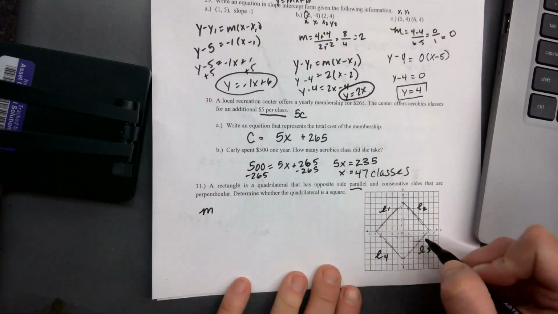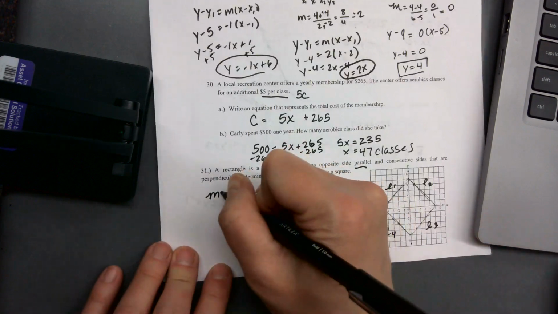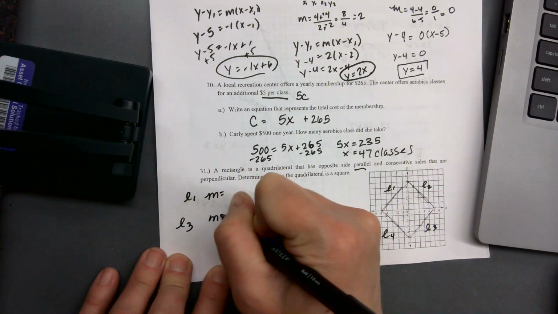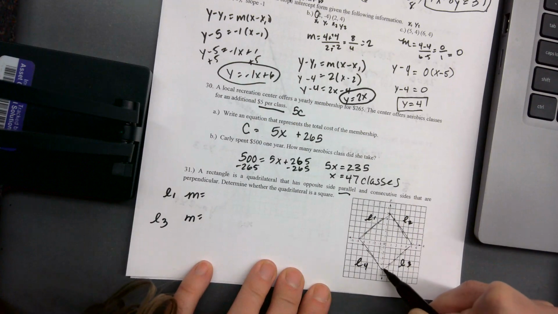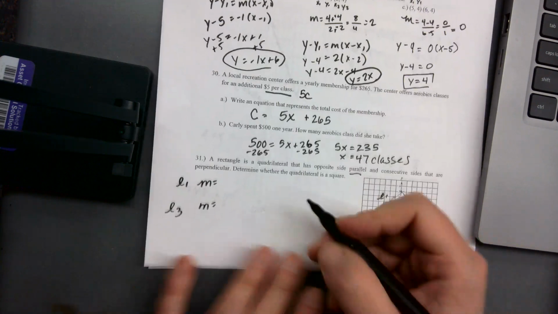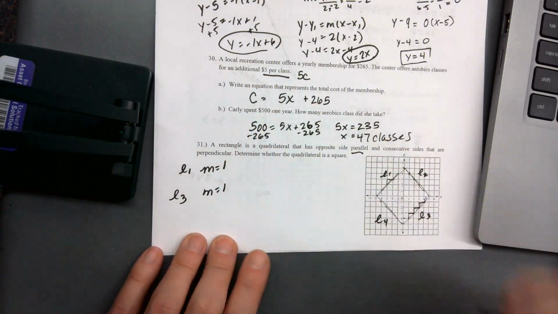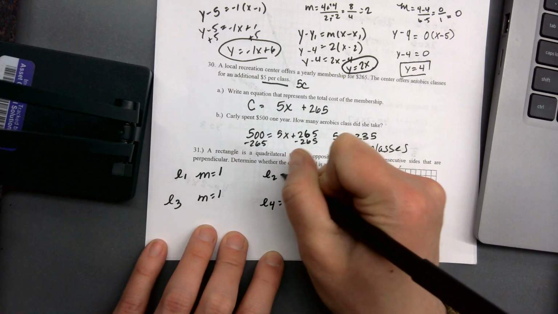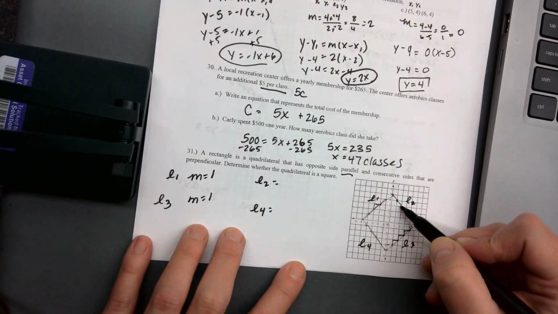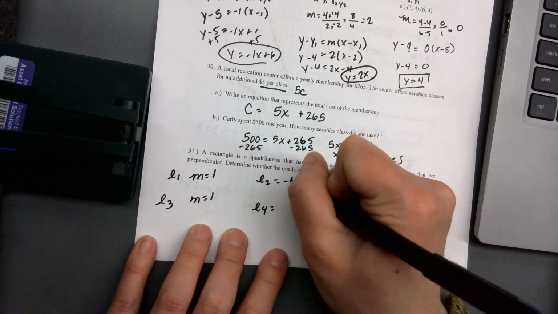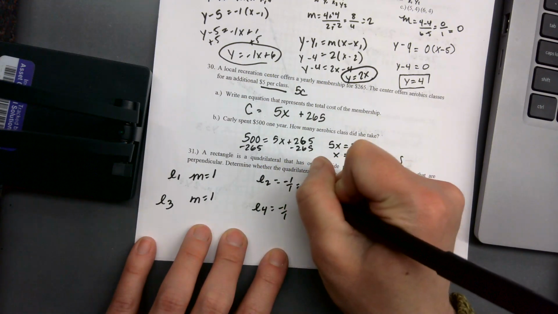So let's find the slope for line 1 and line 3. Okay, the slope is m. So line 1 slope and line 3 slope, we want them to be the same. We're going to go up 1 over 1, up 1 over 1, up 1 over 1, so they both have the same slope of 1, or 1 over 1. If you look at line 2 and line 4, do they have the same slope? Down 1, left 1, down 1, left 1. Or I'm sorry, down 1, right 1. So down 1, right 1, down 1, right 1, which is just -1.